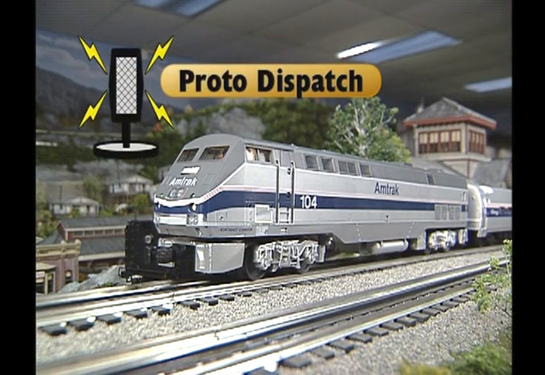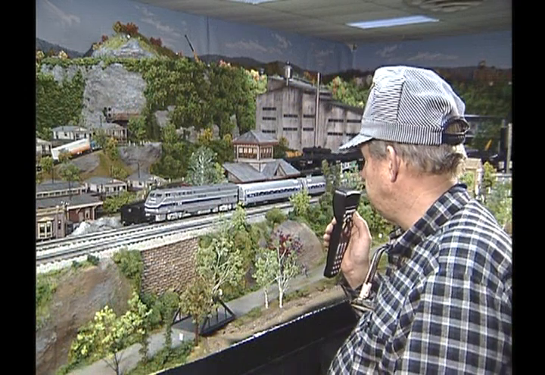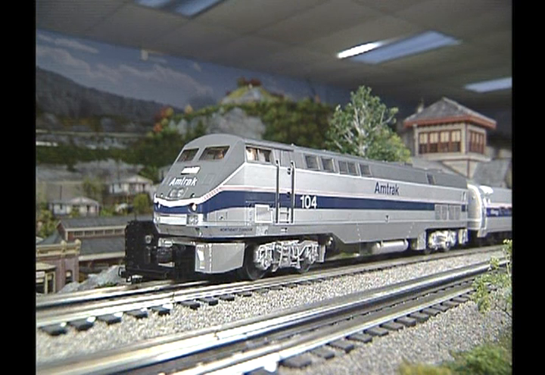Proto Dispatch is the feature that allows you to make your own train announcements using a mic built into the DCS remote.